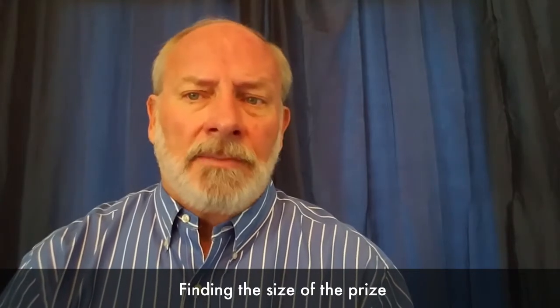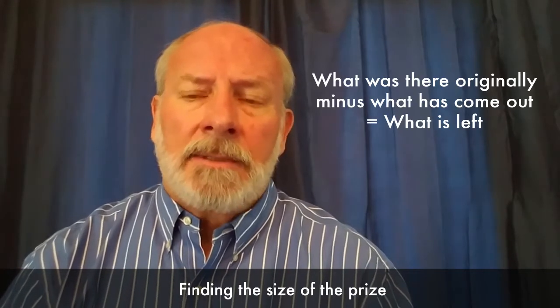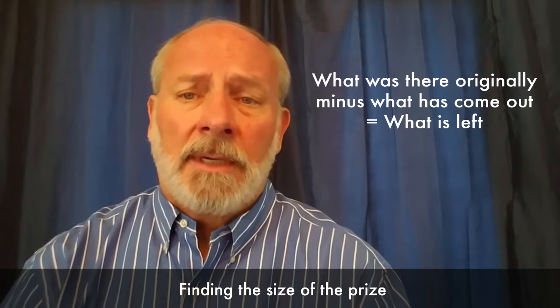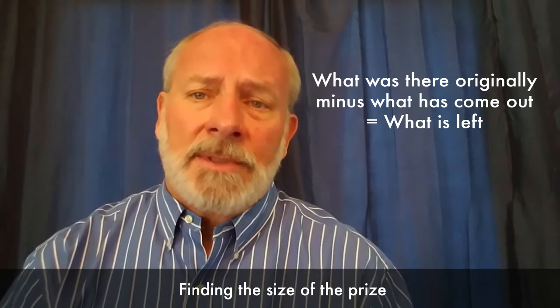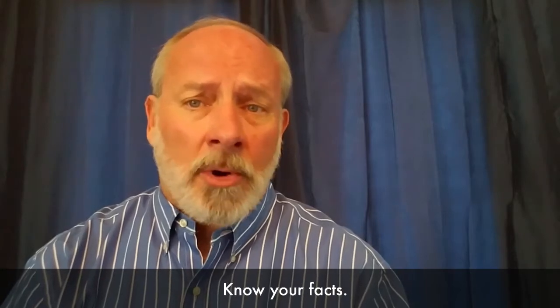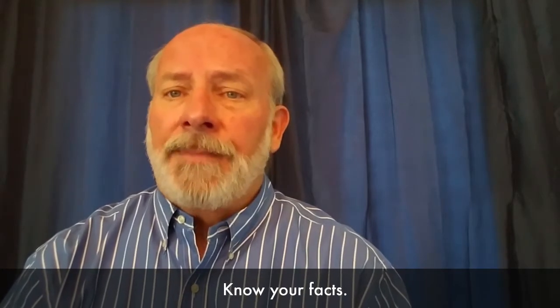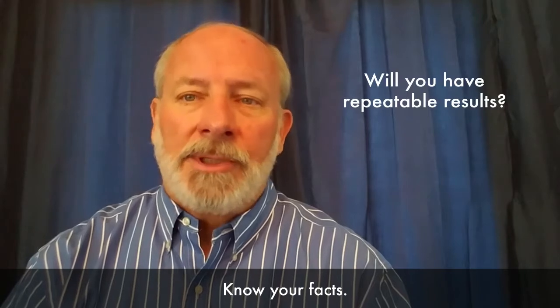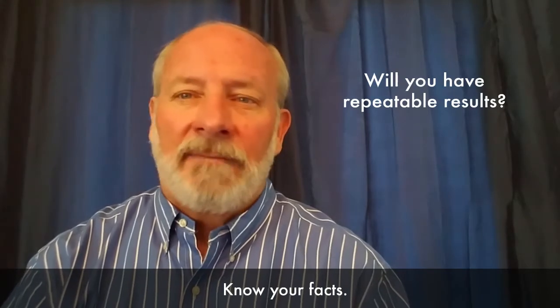The concept is fairly simple. What was there originally and what's come out, and the difference is what's left. The devil is in the details, to make sure that you have a good calibrated petrophysical model tied to core and production, and it makes sense and it's repeatable, and you can get reliable results with a variety of log suites.